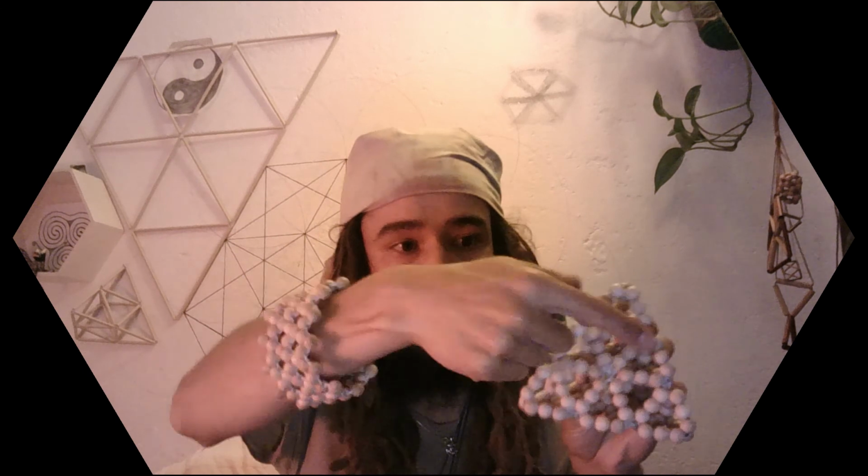How many do you have in one of these faces? 1, 2, 3, 4, 5, 6, 7, 8, 9, 10. So that's 10 plus 10, which is 100. So now we have 100 spheres, or as Bucky said, 20 spheres.